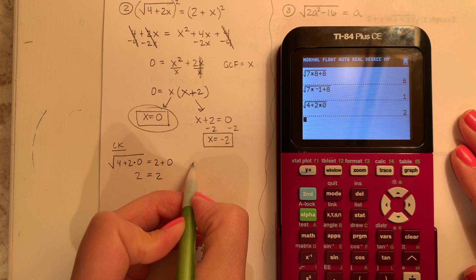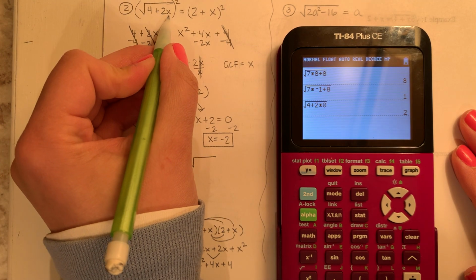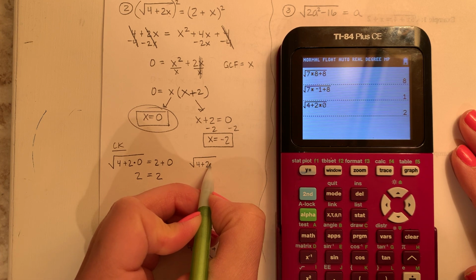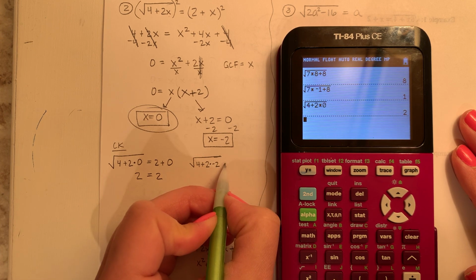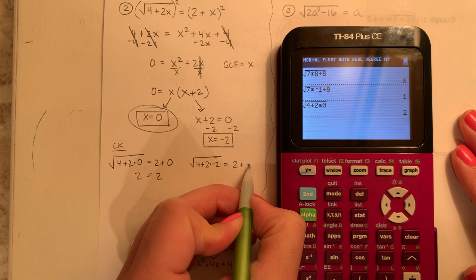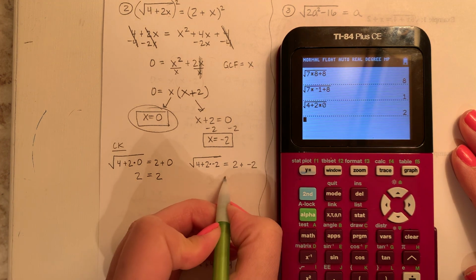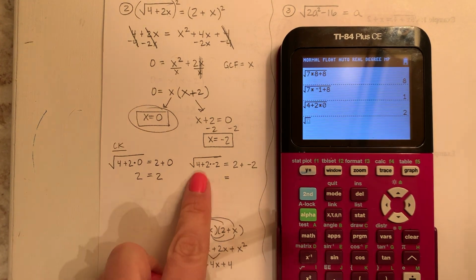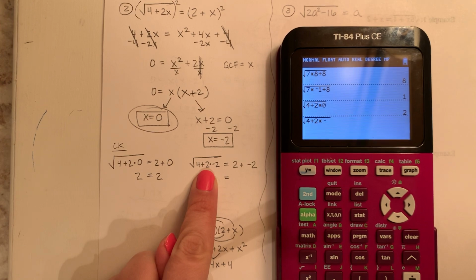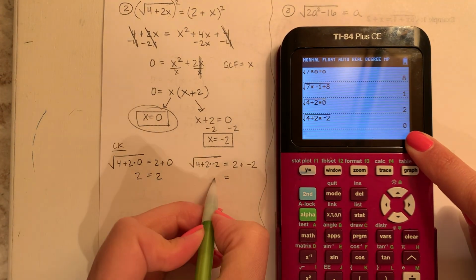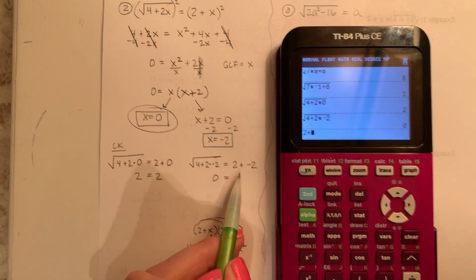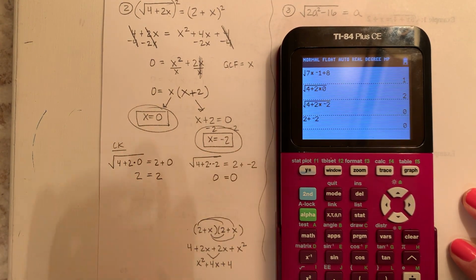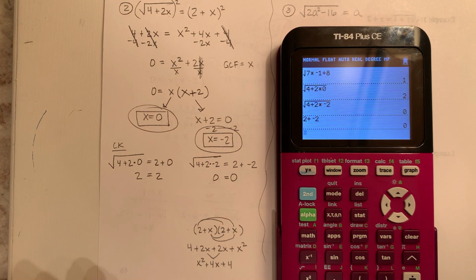Let's check x equals -2. So here we go, put -2 in for x here and here. So I have square root of 4 plus 2 times -2. Let me extend that square root a little bit. And then 2 plus a -2. Okay. All right, let's figure out what the left side is equal to. So I have square root of 4 plus 2 times -2. That's 0. So the left side is 0. And let's see what the right side is. 2 plus -2, also 0. So hey, we get to keep both answers this time.